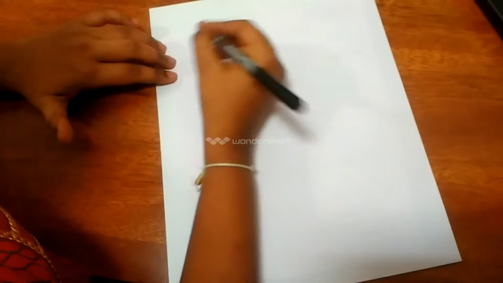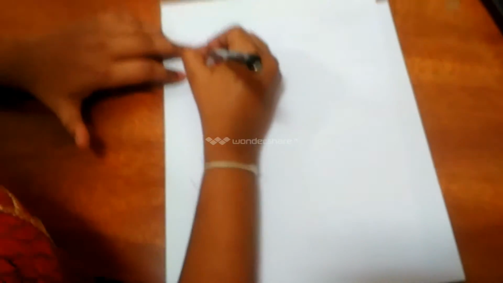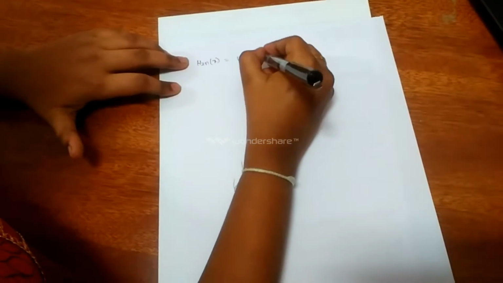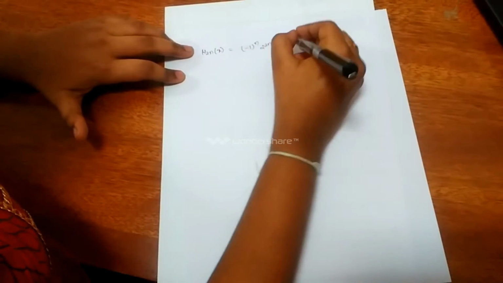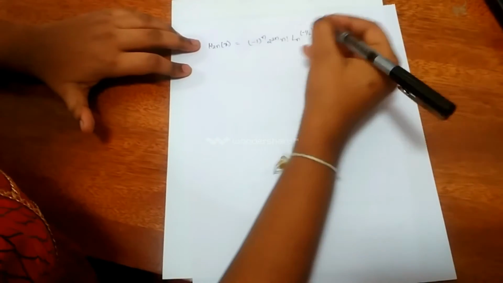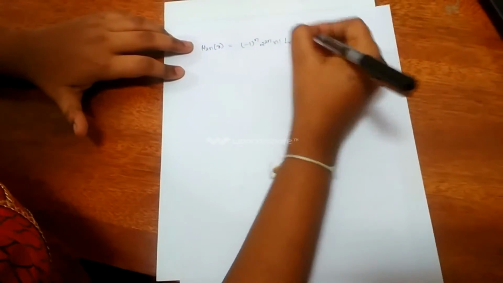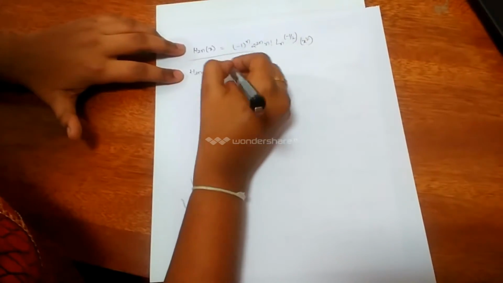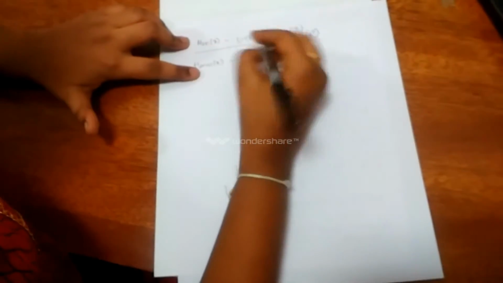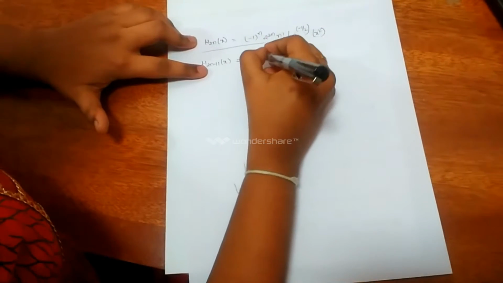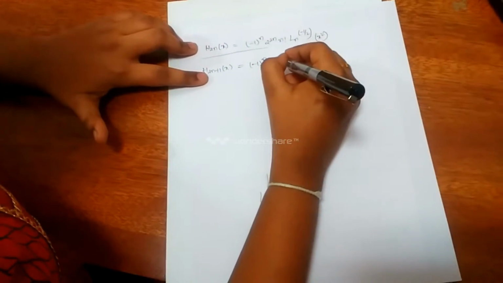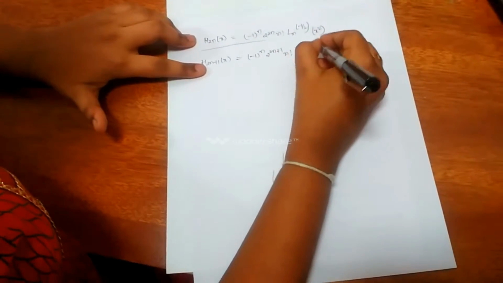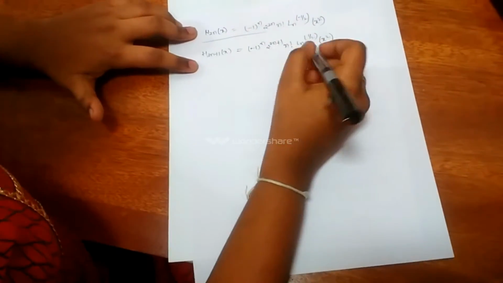As I told you before, Laguerre polynomials and Hermite polynomials are related in some way. The relation between the Laguerre and Hermite polynomials is given this way: H 2n of x is equal to (minus 1) whole power n 2 power 2n into n factorial into L n whole power minus 1 by 2 of x square. This is one relation. The other can be written as H 2n plus 1 of x is equal to (minus 1) whole power n 2 power 2n plus 1 into n factorial into L n whole power 1 by 2 of x square. This is the other relation.